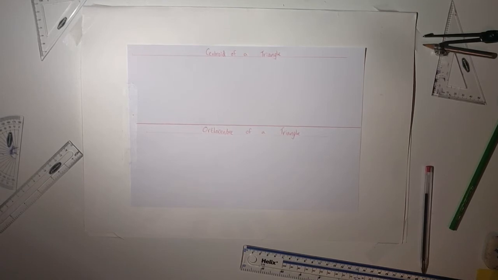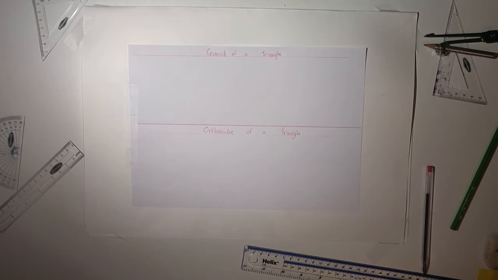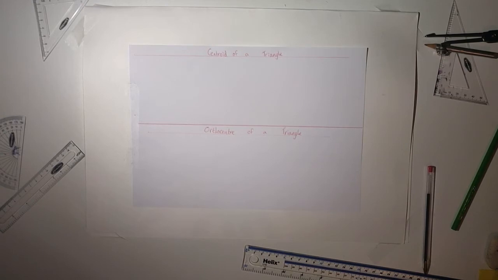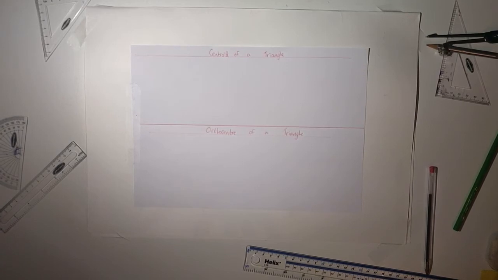So you use all sides for this. So we'll construct that in a second. So how to construct the orthocenter? Well, the perpendicular line segment that is drawn from the tip of a triangle to the opposite side is called the altitude. And then the point of intersection of all the altitudes is called an orthocenter.